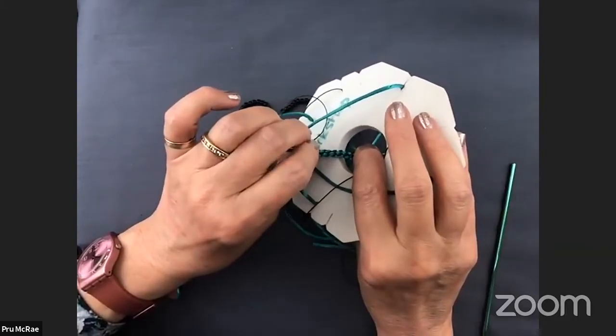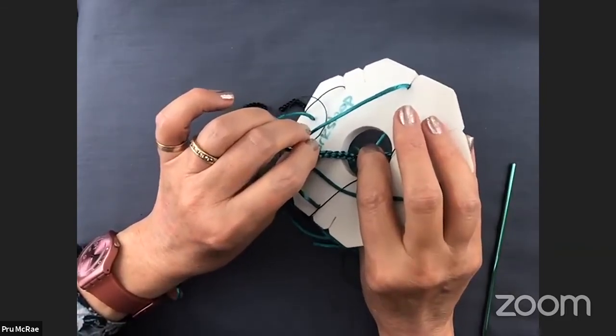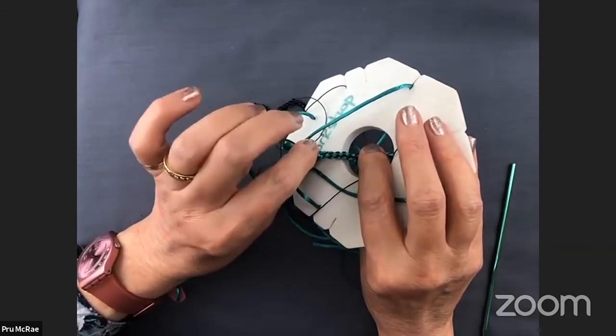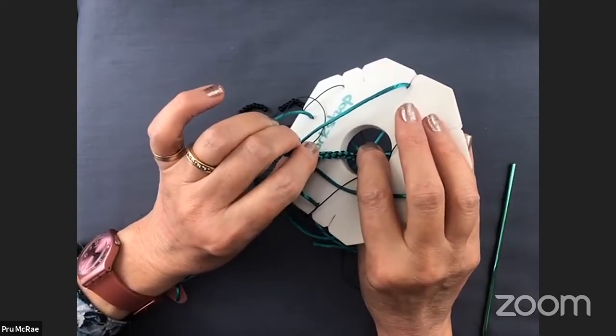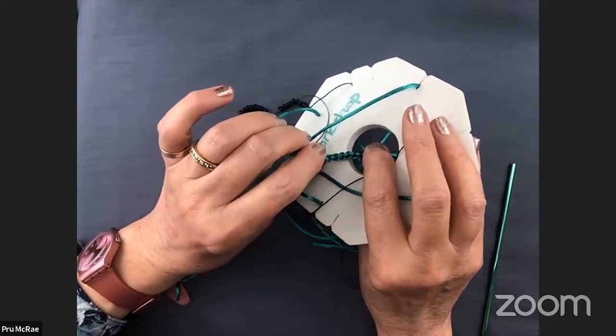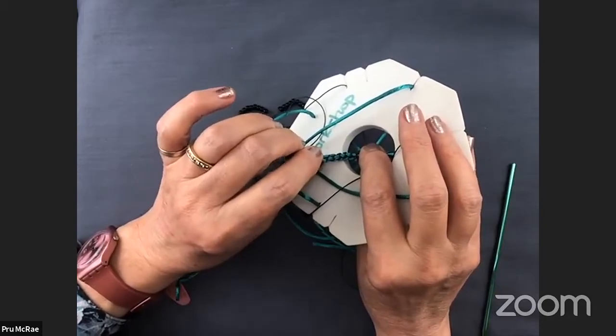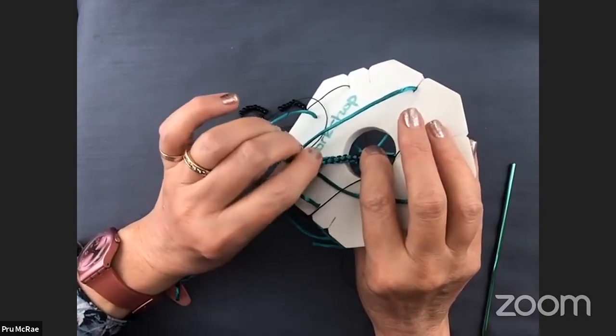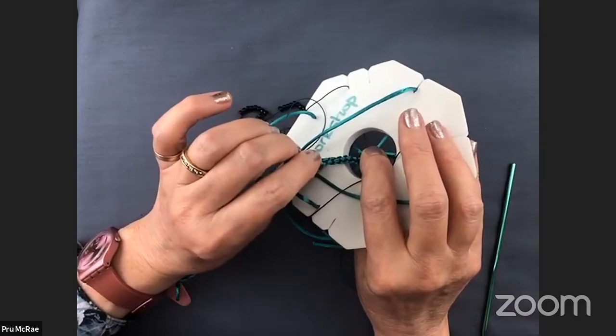That is perfectly normal when you first start, and that's a tension issue. That just means that you've pulled a little bit harder on some cords than others, and that gets better with practice, or you can steam it out. I can talk to you about that steaming issue later.